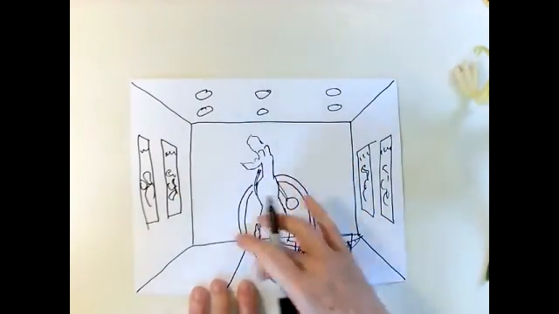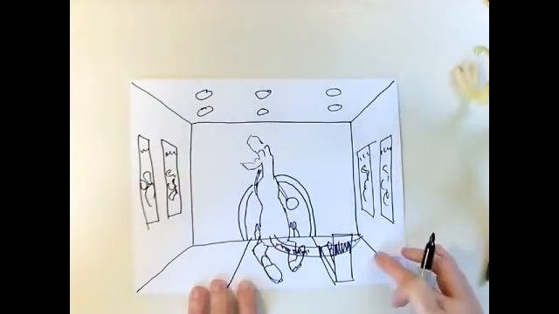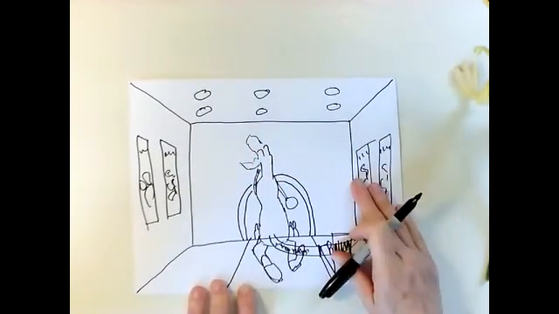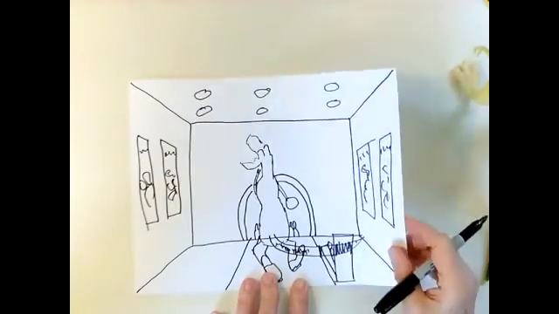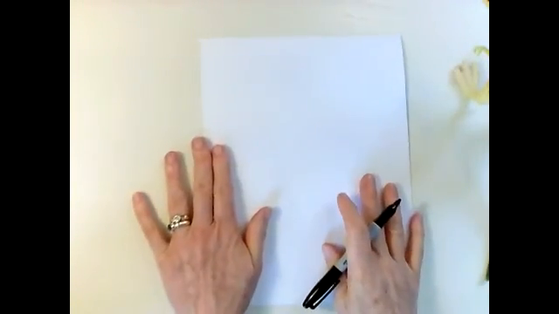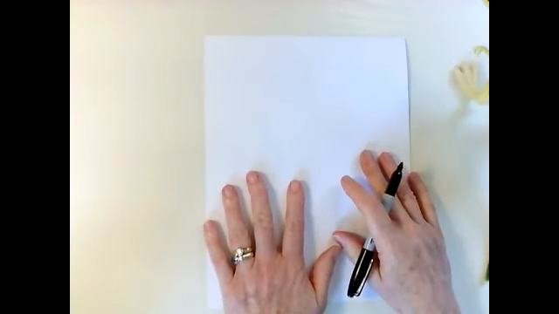So you may need to make the rectangle and the lines and then draw your toy on the inside doing an activity. Maybe they're dancing or listening to music. If I'm going to draw my toy outdoors, then I need to also create the illusion of space, but it's going to be a little different.